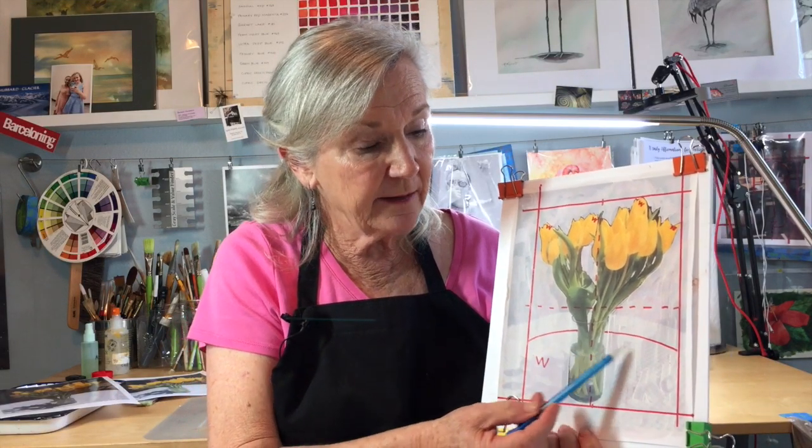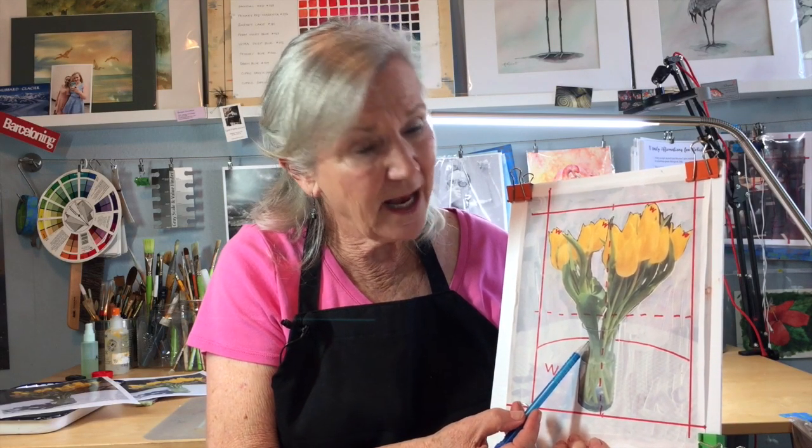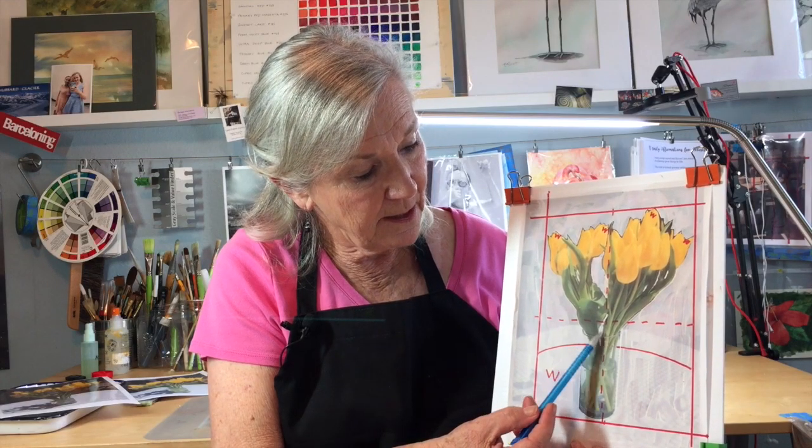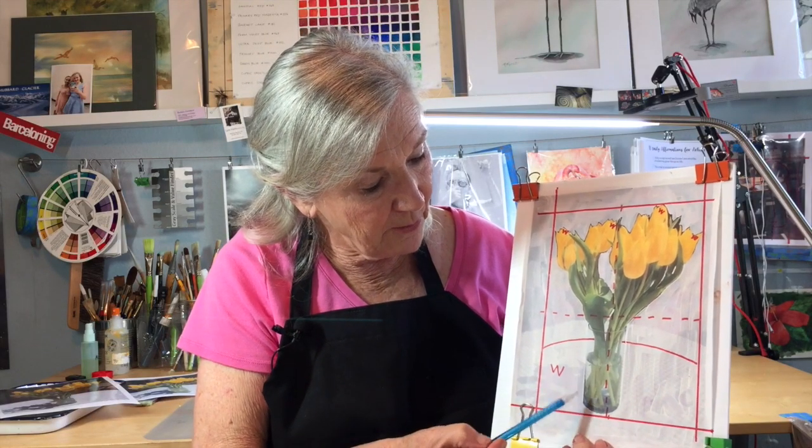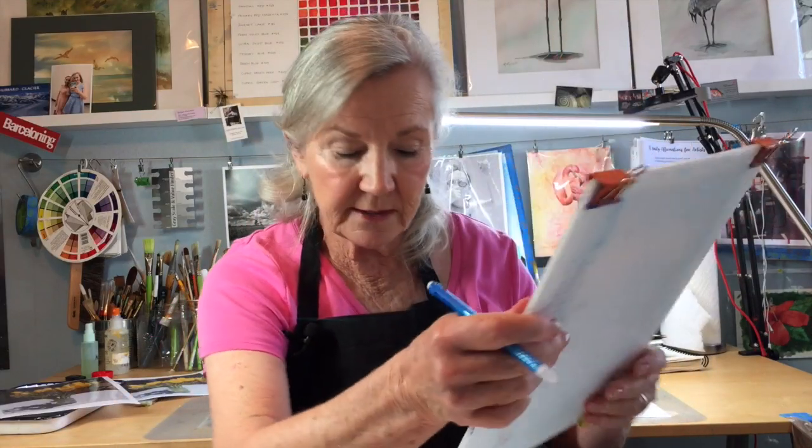You'll notice I've added a line for the table because I decided I wanted to lower it. It was following the same line as the top of the vase, and that didn't look so good. So I've lowered the line of the table, but now I can go in and on my watercolor paper, I can use this as a reference to sketch where I want to paint.